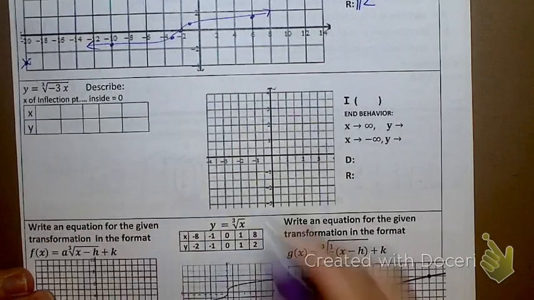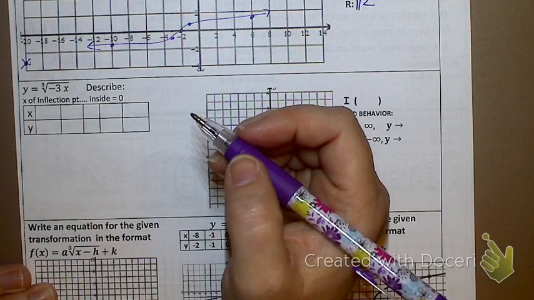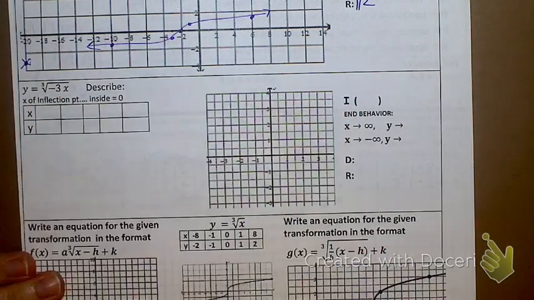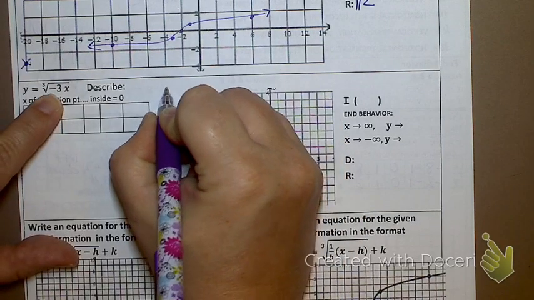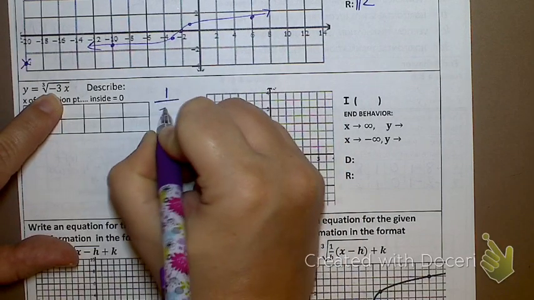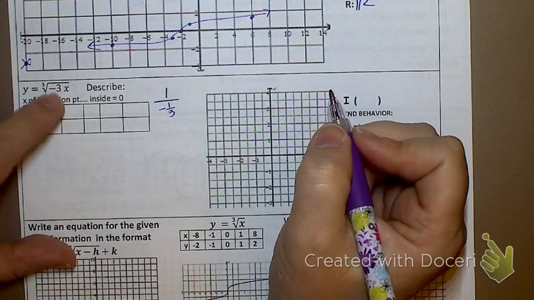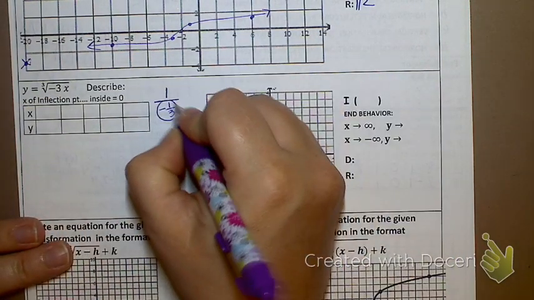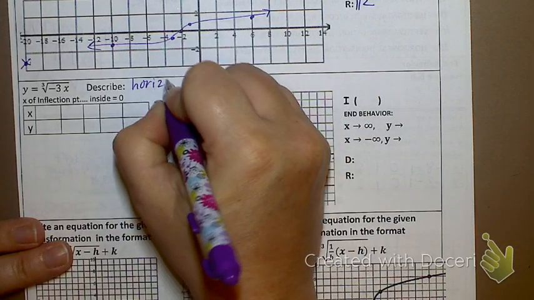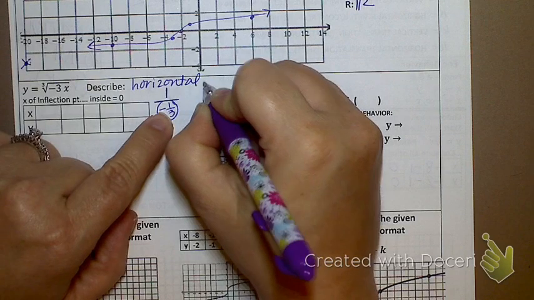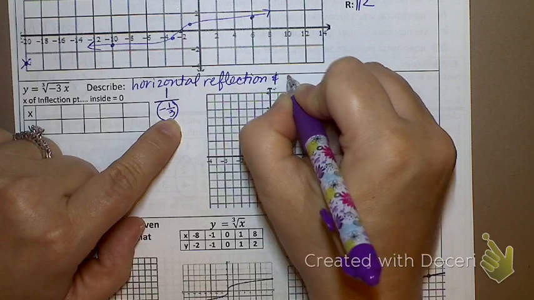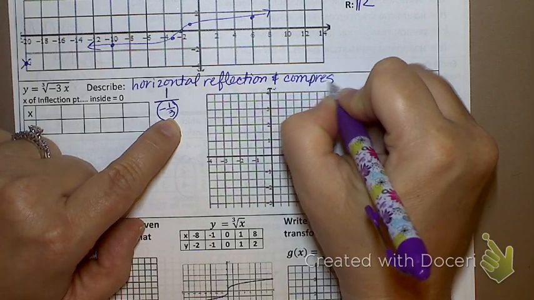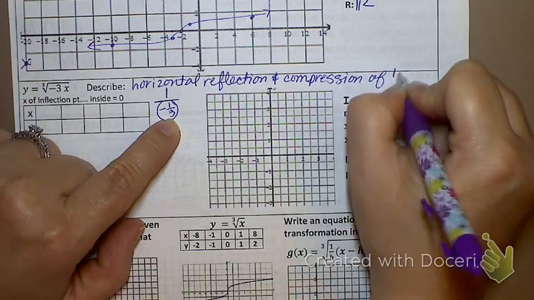All right, next one. We've only got one thing going on. We've got a negative 3. What is that? Is that A or B? It's B, but it's only kind of B. Because negative 3 really represents 1 over negative 1/3, right? We have to take the reciprocal to get our B value. So we actually have a horizontal reflection and compression of 1/3.